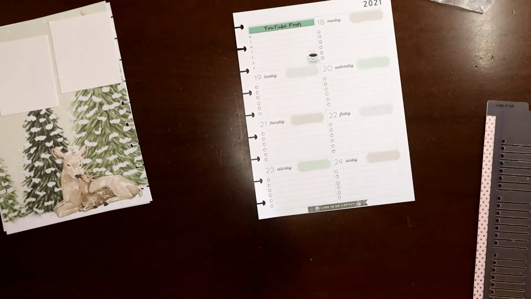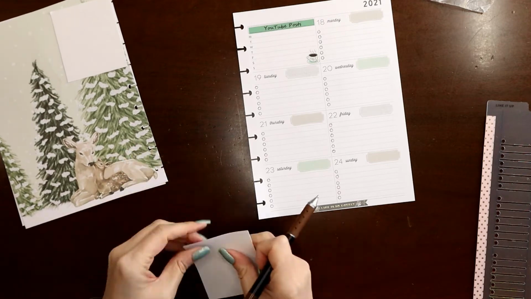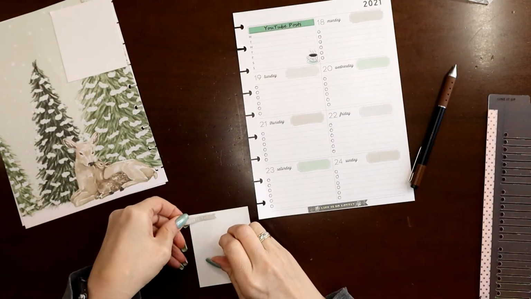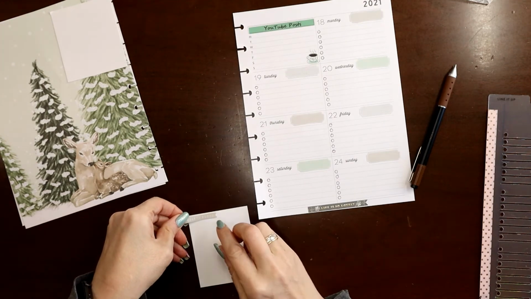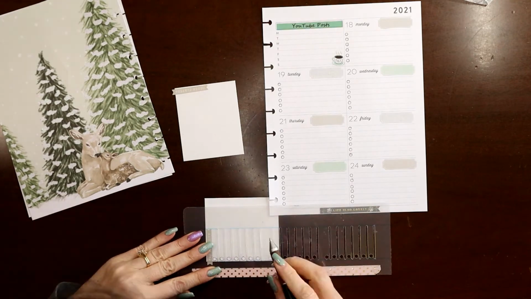And then while I'm at it, I might as well go ahead and do these two. I think I want to put these up near the top so I leave myself enough space for them.